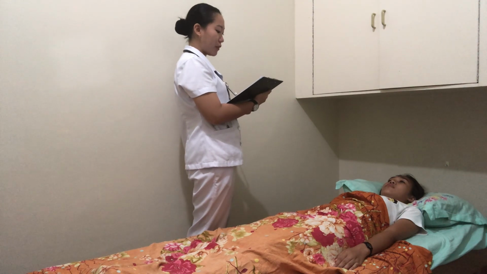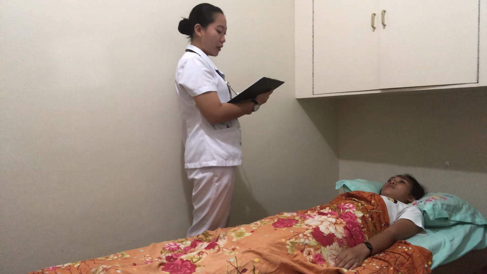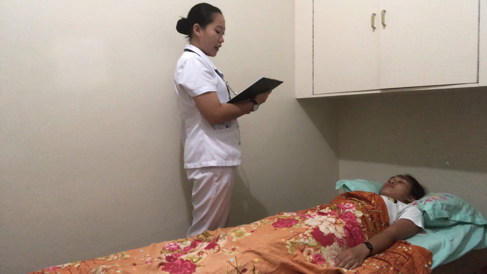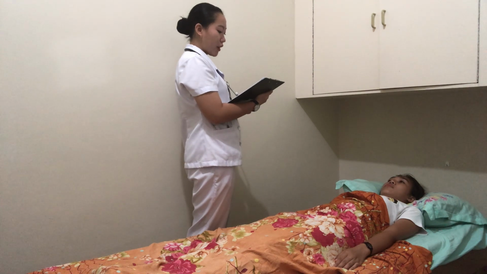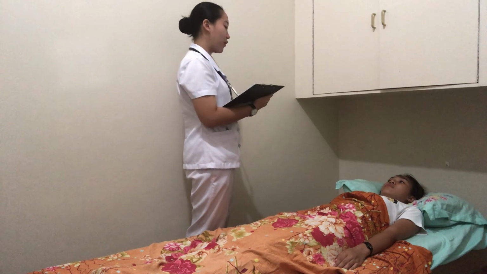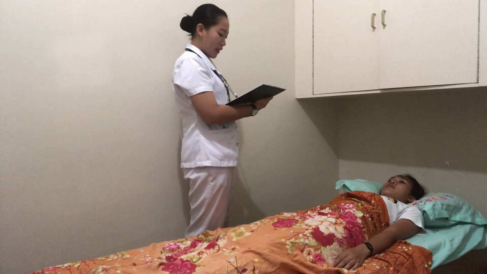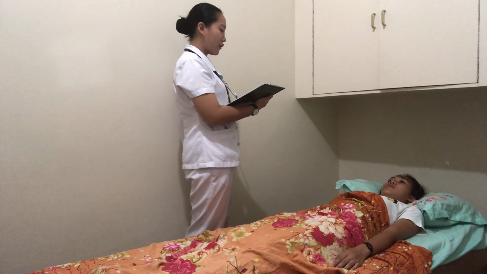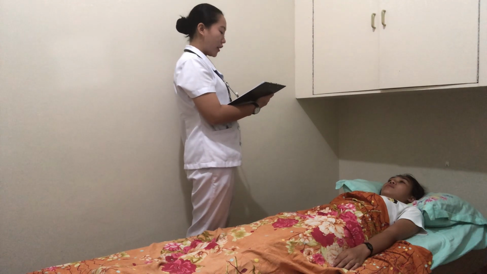That means I'll be needing you to remove your clothes so that I will be able to inspect, auscultate, percuss, and palpate at the same time in order. I also want you to know that you need to assume several positions for this examination. Will that be fine with you? So if you have any questions, feel free to ask me. Do you have any clarifications?